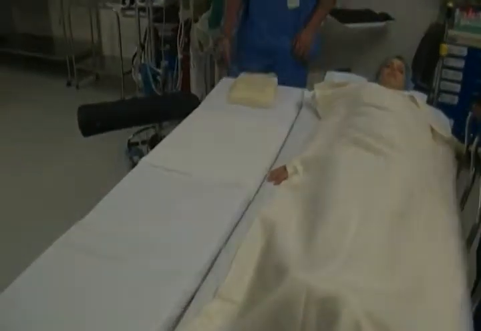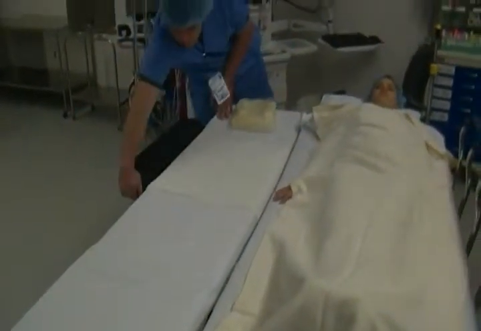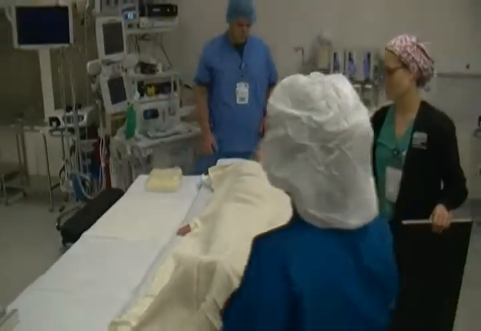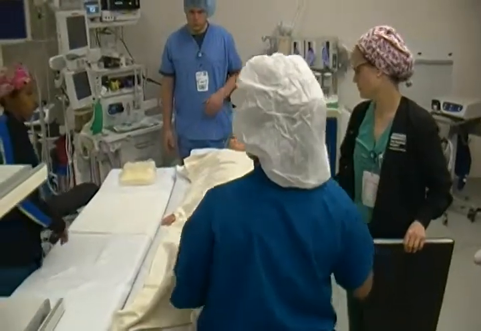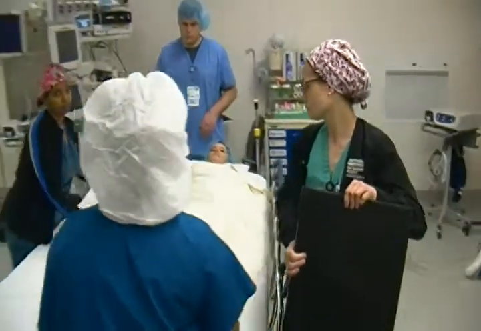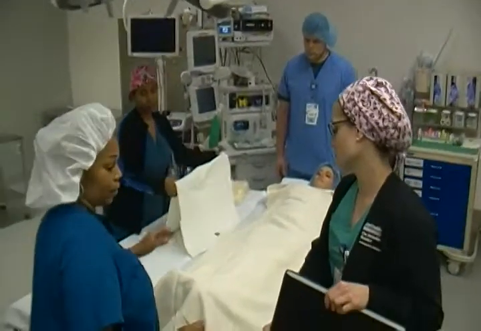Okay. We have the appropriate number of people, patient safety with side rails up, and patient privacy. Now we are about to do the safe transfer.